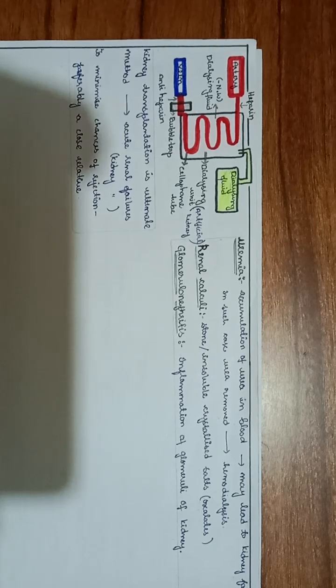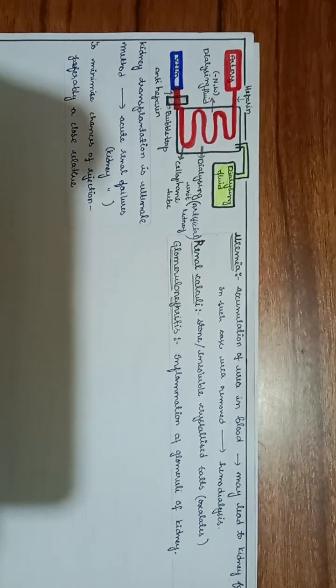Glomerulonephritis is another disorder of the kidney. Inflammation of the glomeruli of the kidney occurs here. Here we end with this chapter.